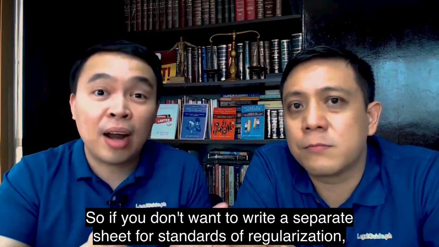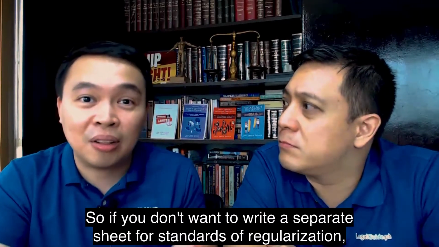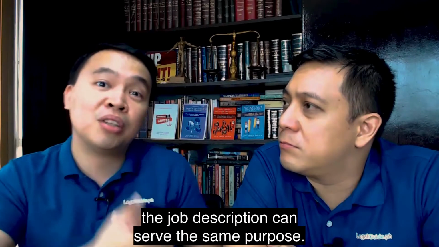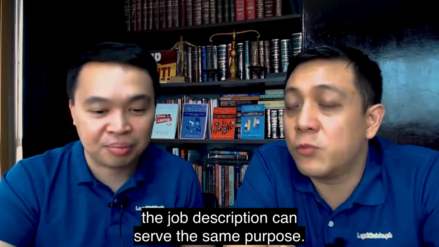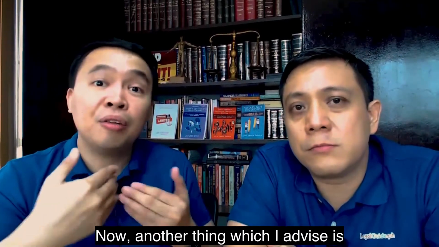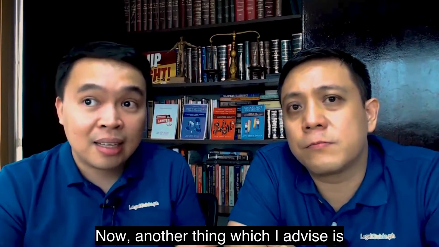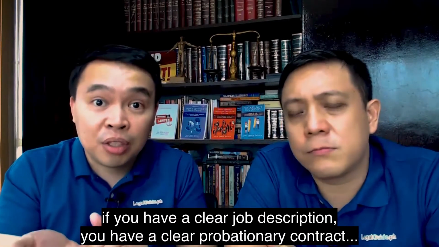So if you don't want to write a separate sheet for standards of regularization, the job description can serve the same purpose. Oh, cool.